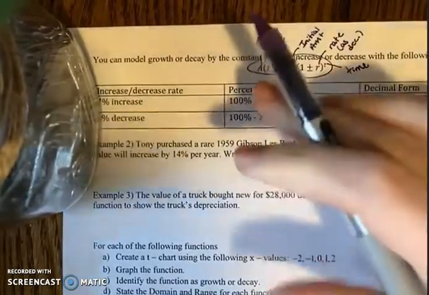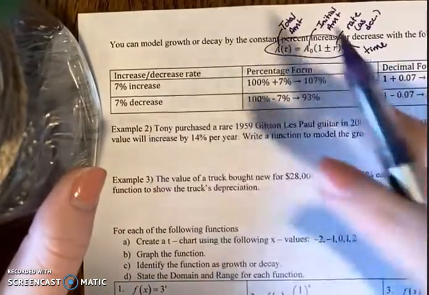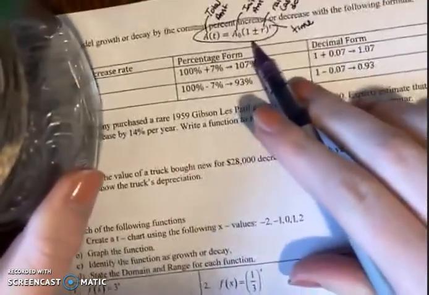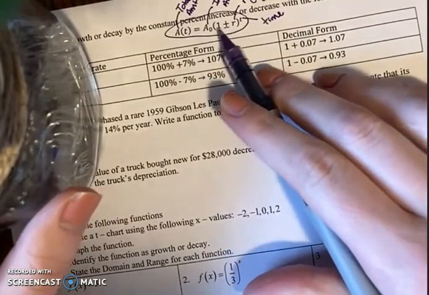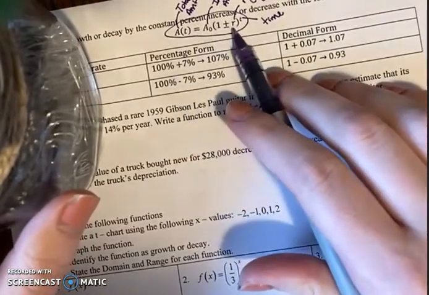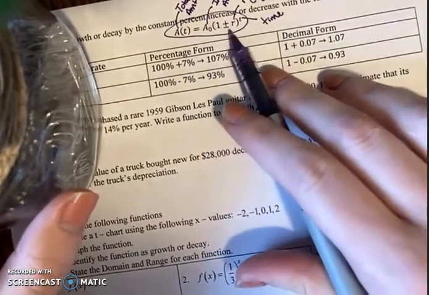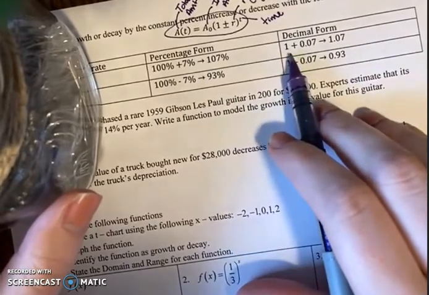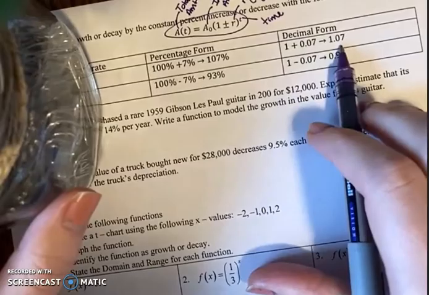So if I tell you that there's a 7% increase, then inside of the parentheses, we're going to have 1 plus r. 1 stands for 100%, and then we had a 7% increase. Now we can't put 107 right here. What we need to do is 1 plus 0.07, so 1.07.